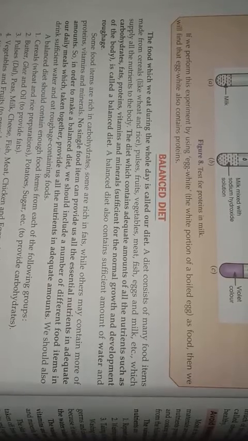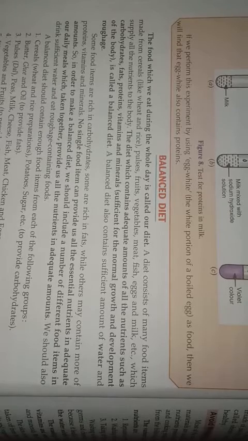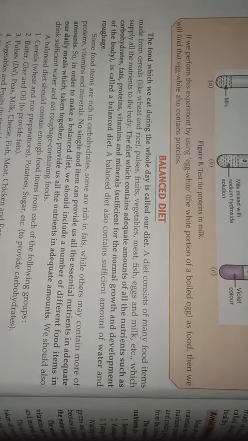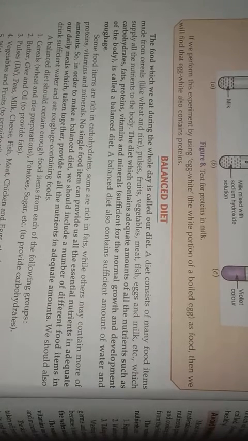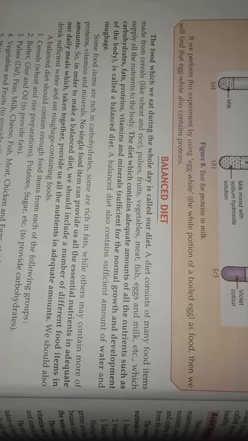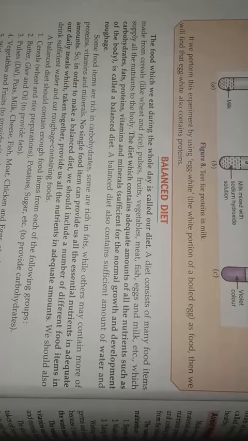Now our next topic is balanced diet. As we all know, to keep our bodies healthy, we must take a balanced diet. It means we should not take an excess amount of carbohydrates, protein, or vitamins and minerals. Our body doesn't need excess. It needs the actual amount of vitamins and protein, which it utilizes to provide us energy. That is known as a balanced diet.